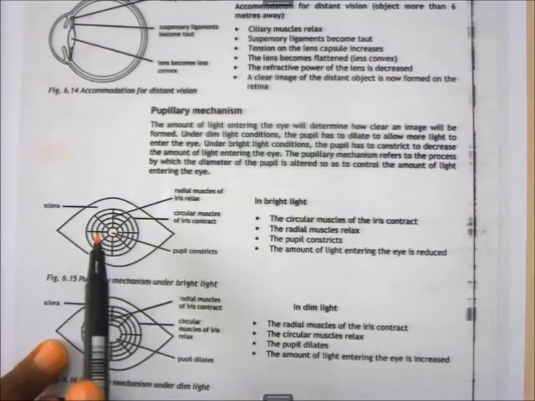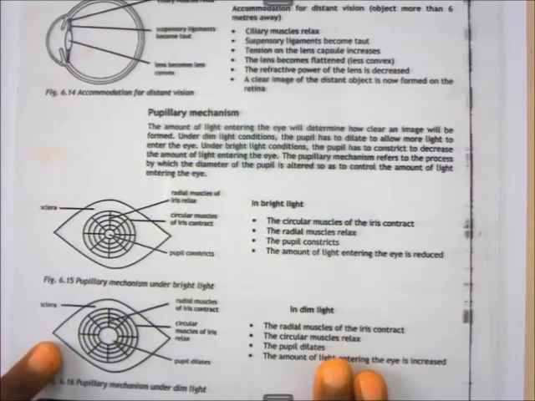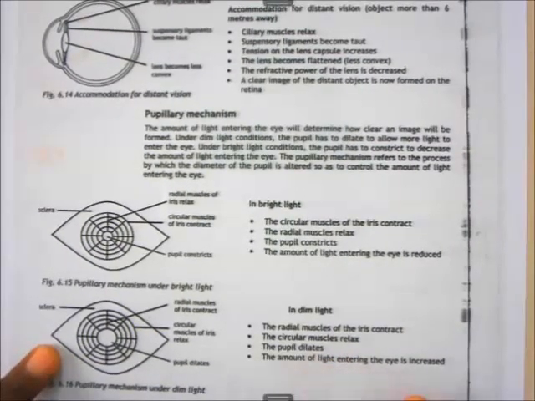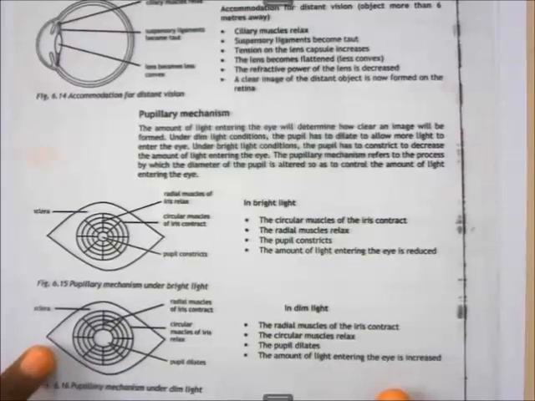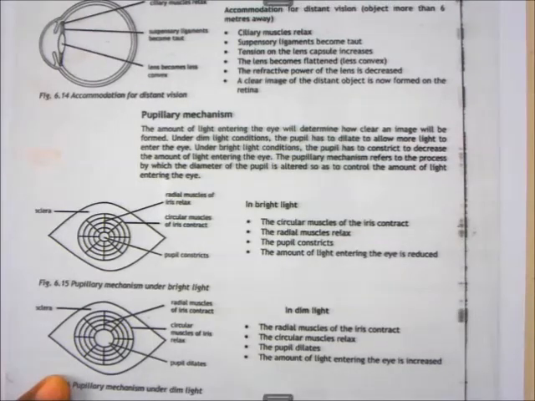But before we talk about how a pupillary mechanism occurs, I think it is proper for us to define what a pupillary mechanism is. Pupillary mechanism refers to the process whereby the diameter of the pupil is altered or changed so as to control the amount of light entering the eye.